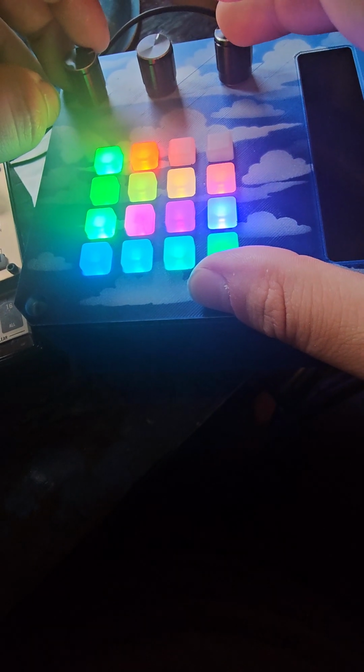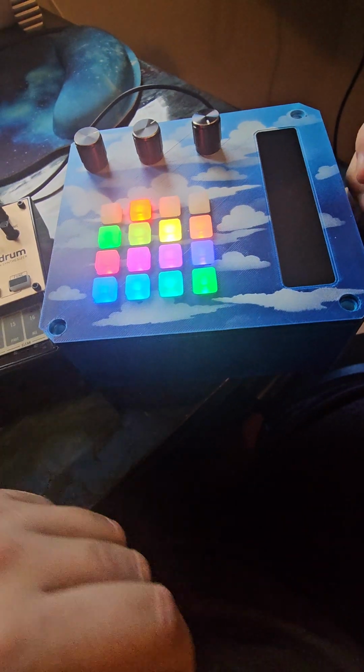So let me go ahead and play this. So far that's the Strumkeys.